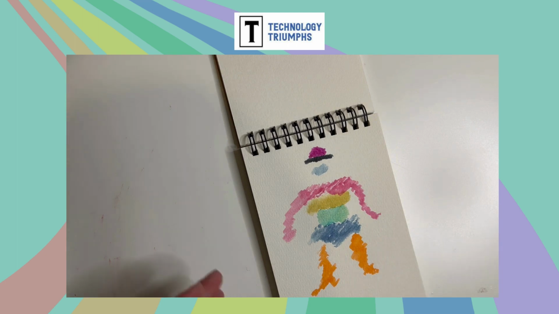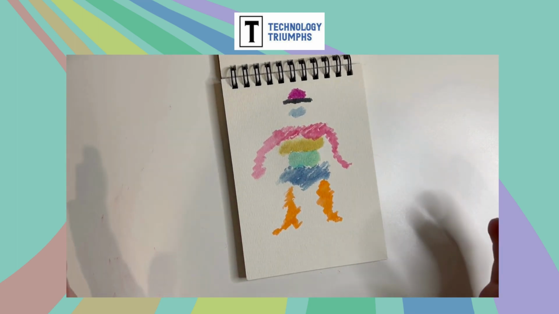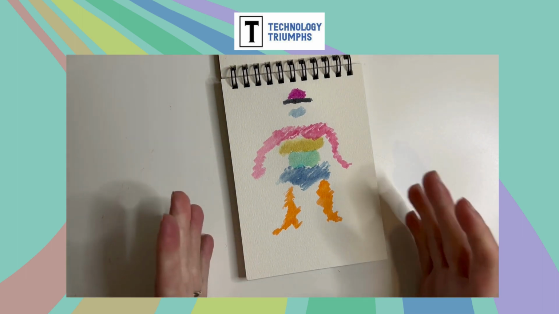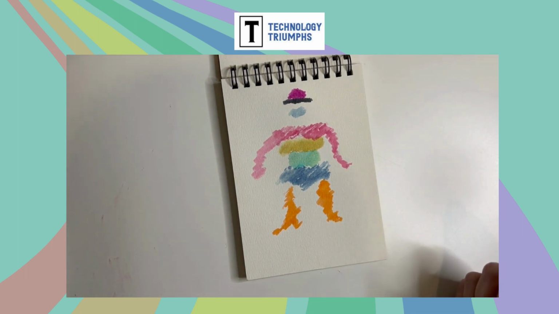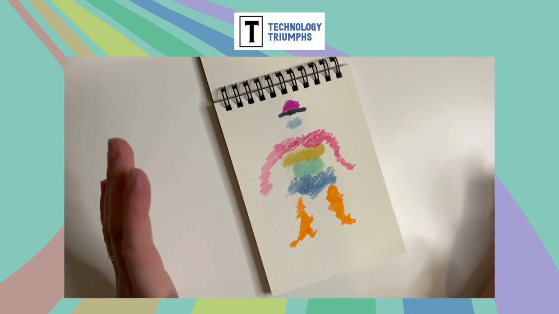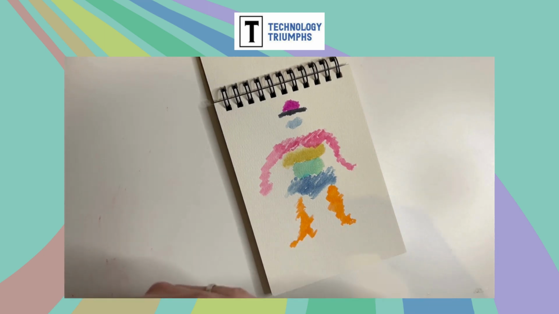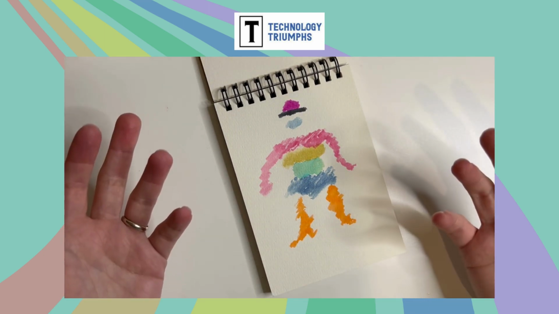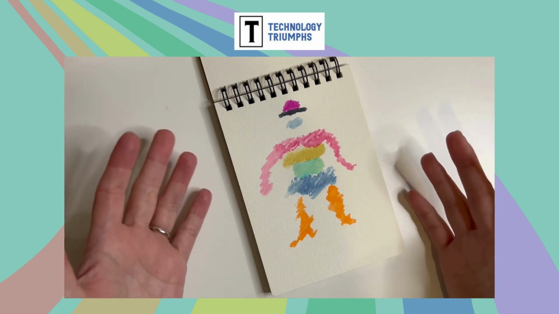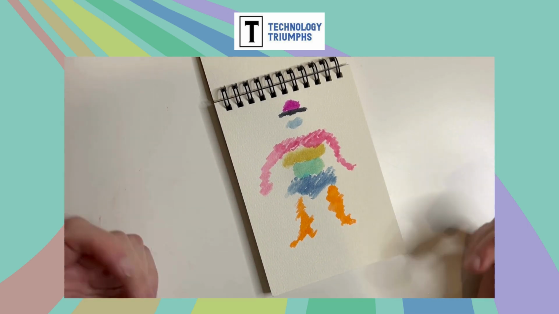So that's my colour map of me. Now you can choose to annotate it, add things to it, or you can choose to just leave it as an abstract piece as it is. The colours don't have to match what's in the workbook. It's all about communicating your way. You can choose to keep this, or you might choose to get rid of it. You might choose to create another one, and that's absolutely fine too.